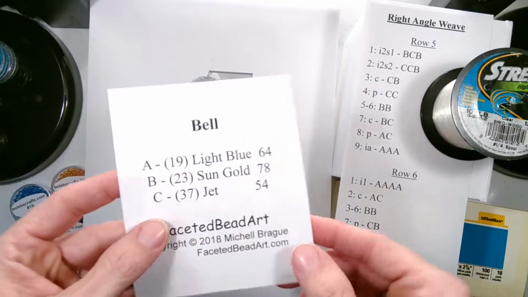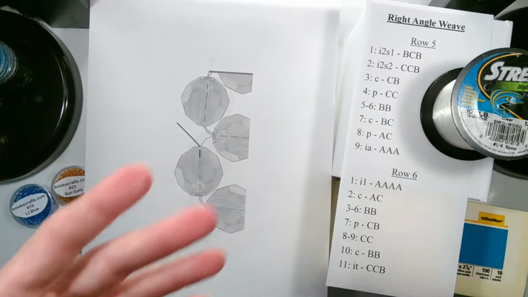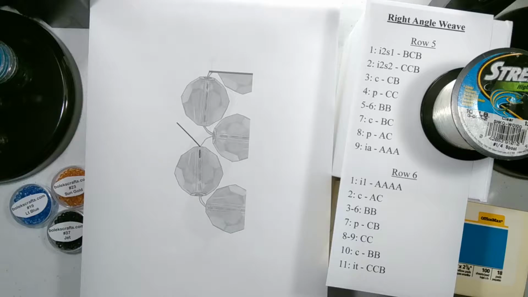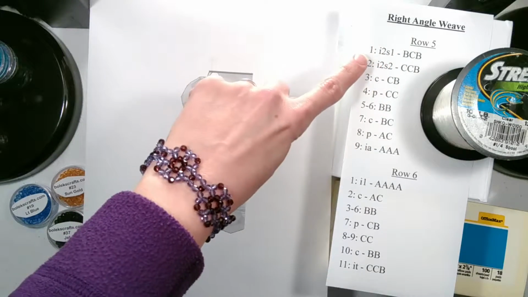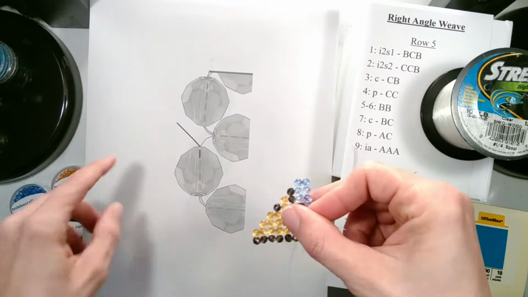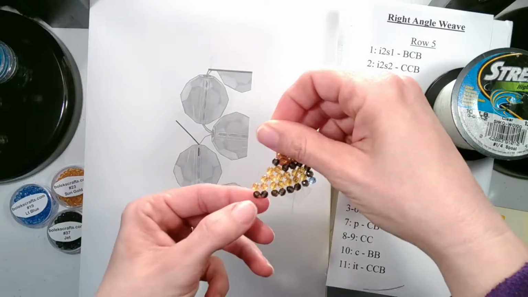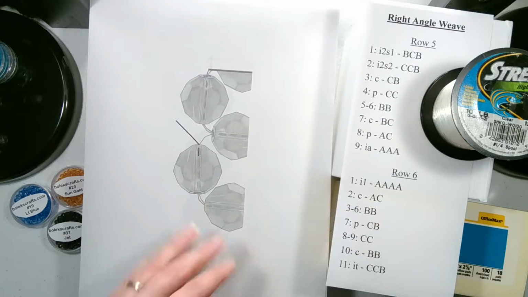We are using my pattern bell for this project. And for row 5, we are beginning with the 2-step increase. And as you see, our string is coming away from the end of our previous row.